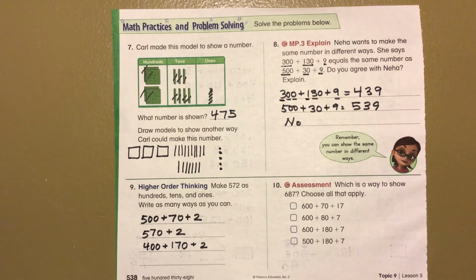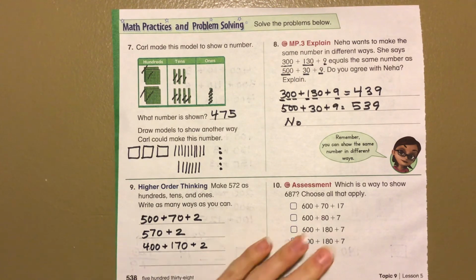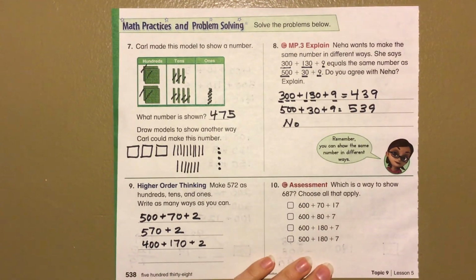Okay, let's look at number 10, our assessment, which is a way to show 687. Choose all that apply. There are going to be 3 answers on this one, so take a look very carefully as you do it. Let's pause the video and then we'll come back and check it.